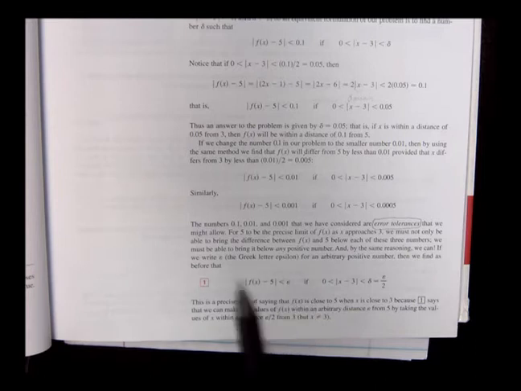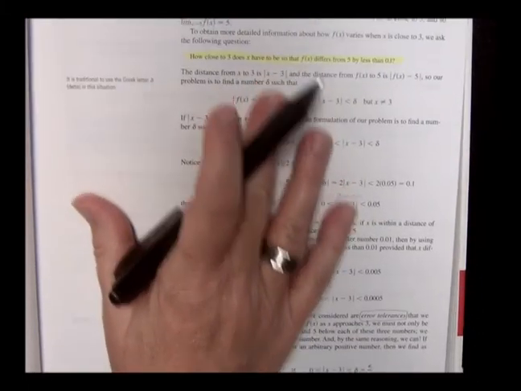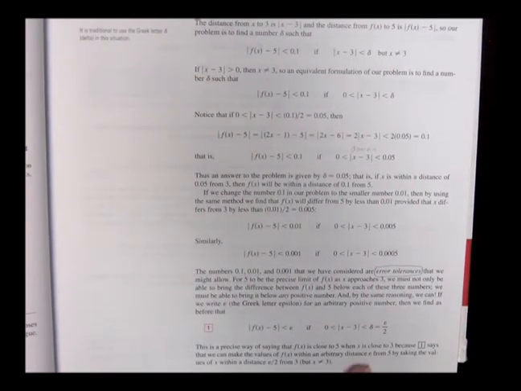This statement here says that we can make the values of f of x within an arbitrary distance epsilon from 5, taking the values of x within a distance of epsilon divided by 2 from 3. So in other words, this whole thing that we just took a look at is basically saying we want to make sure that when somebody is giving us a limit, they are getting as close as the tolerance that we can say we'll accept that limit for that number.